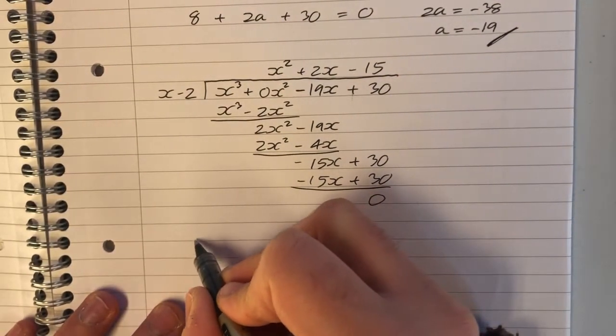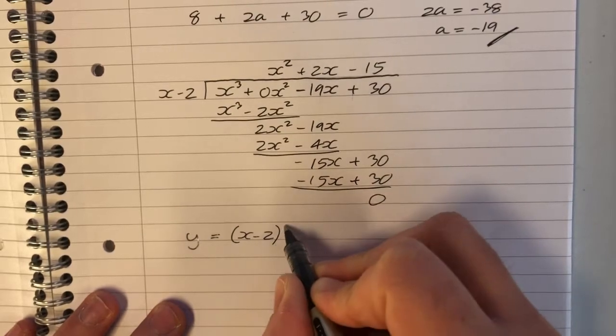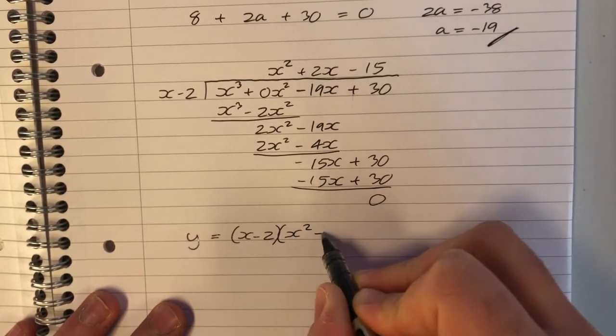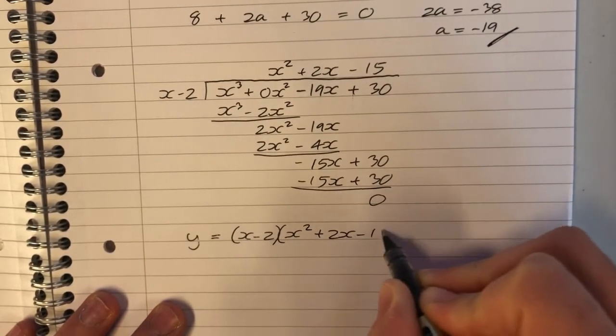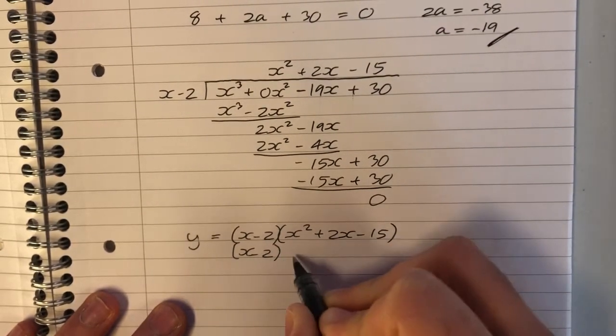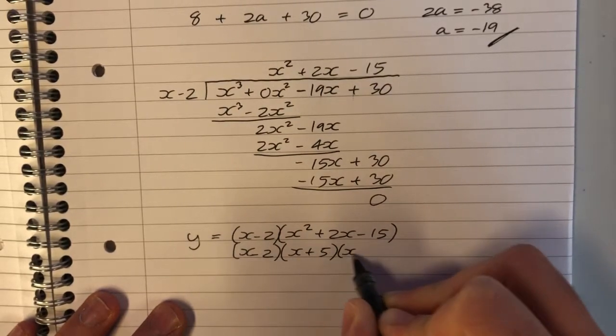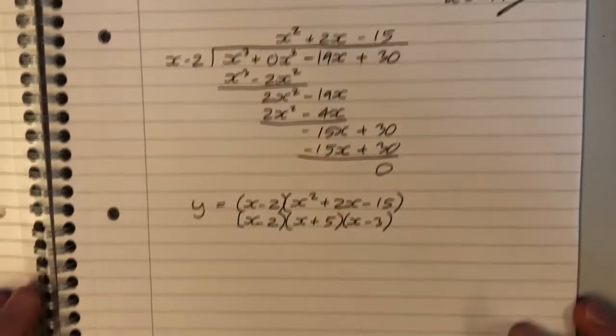can be written as x minus 2 multiplied by x squared plus 2x minus 15, and then I can factorise that quadratic into x plus 5, x minus 3. And that allows me then to sketch it very quickly.